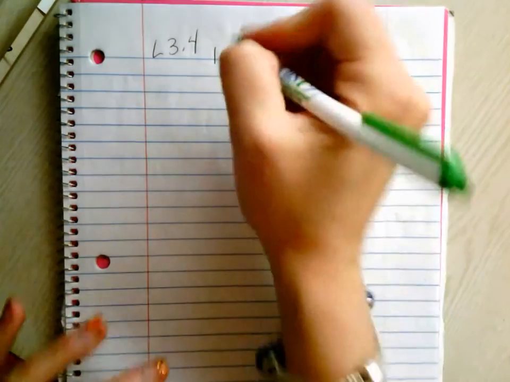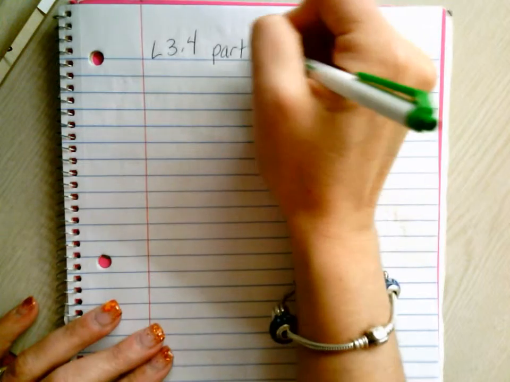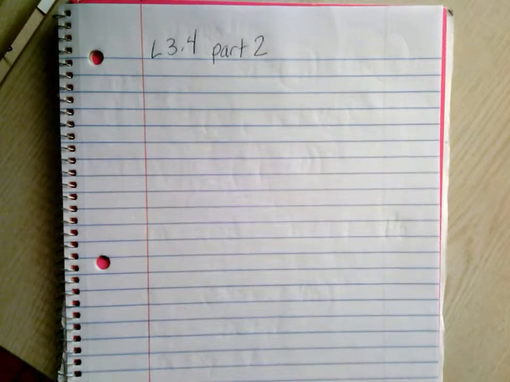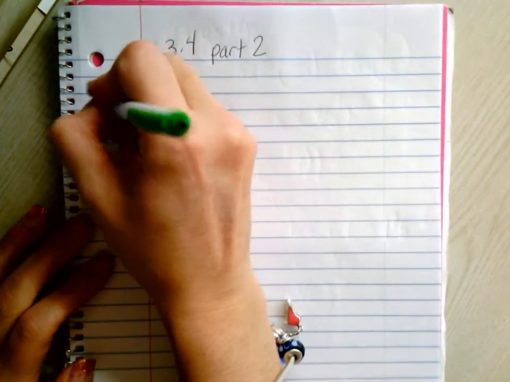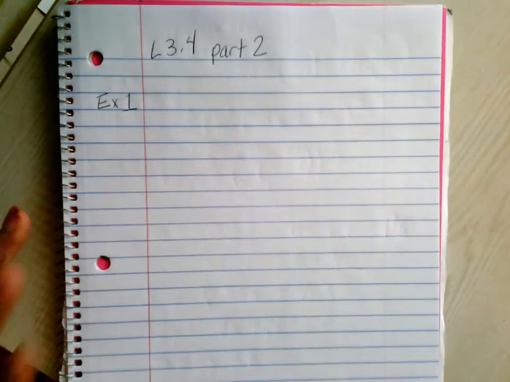We're doing lesson 3.4, and we're going to call it part 2. And this is Algebra 2, lesson 3.4, finding the equation of a line. Okay? And example 1 is the first of several scenarios.